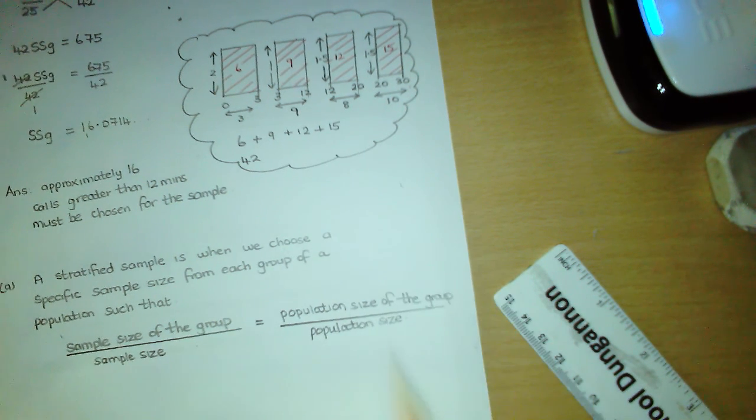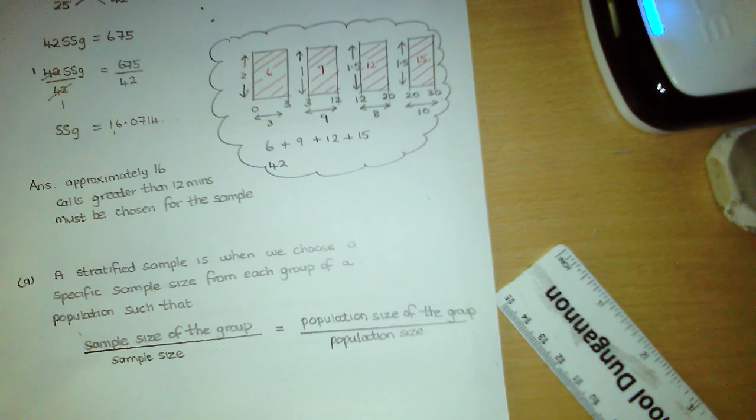And again, make sure you learn that definition. That could be asked in an exam or indeed in a test.